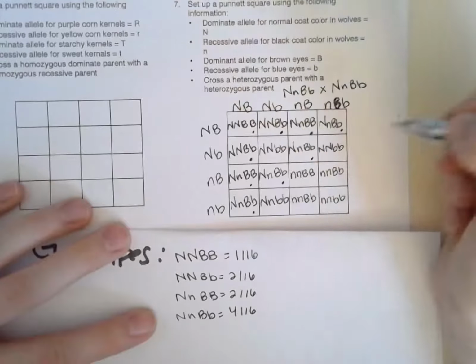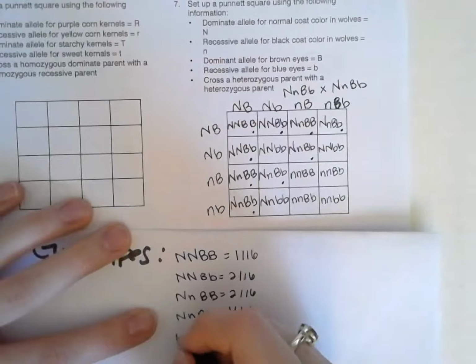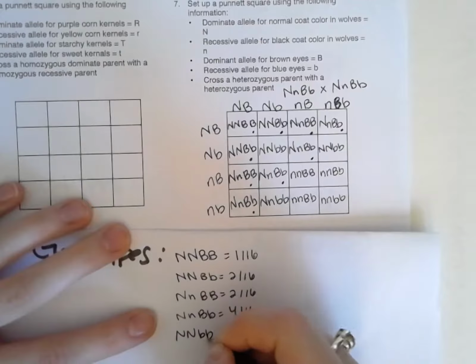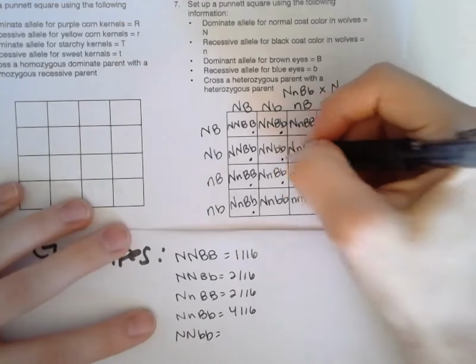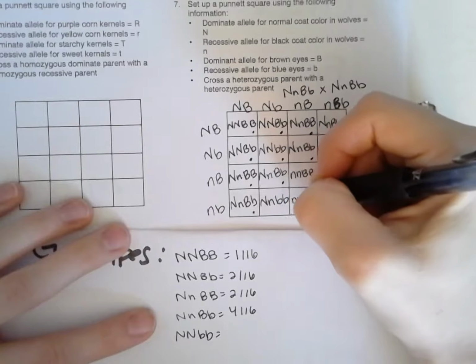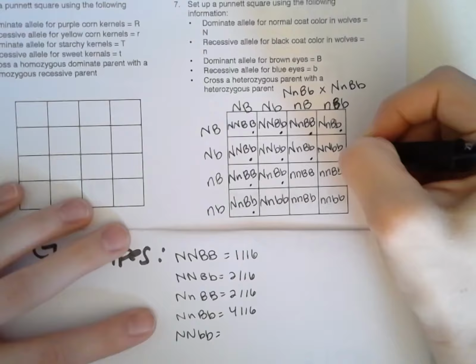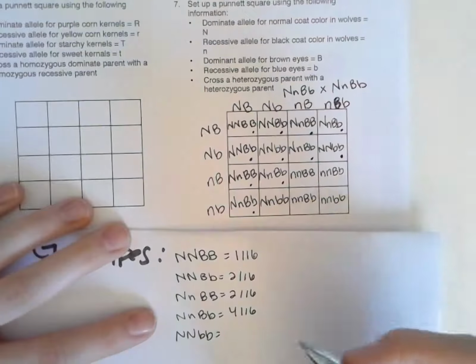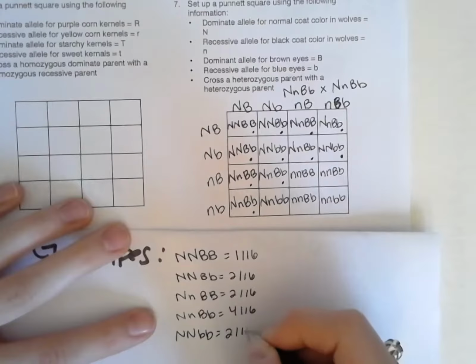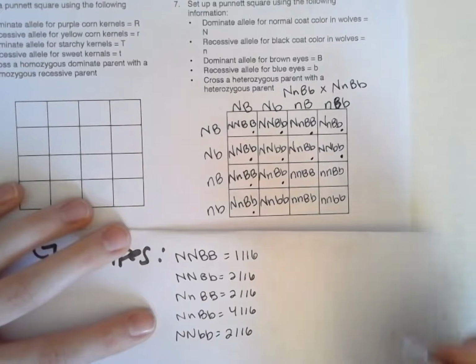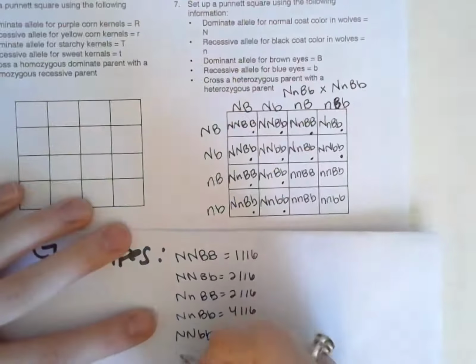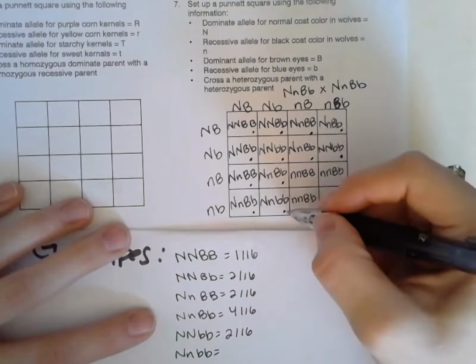Alright, next one we haven't counted yet. Capital N, lowercase b. So 1. And 2. So 2 out of 16. Alright, next one. Capital N, lowercase b. So 1.